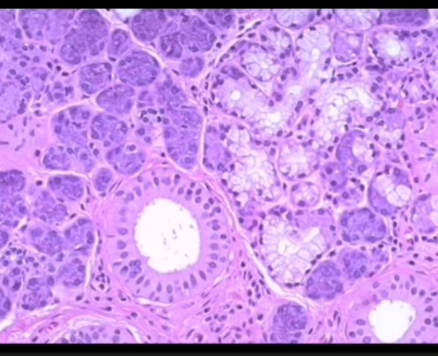Another specificity of the submandibular gland is that there will be serous demilunes. Now, what are serous demilunes? The serous demilunes are where you have a mucous acini and it has a cap of serous acini. So you can see here, this is a mucous acini and it has a cap of a serous acini. So basically it is a mucous acini with a cap of a serous acini.